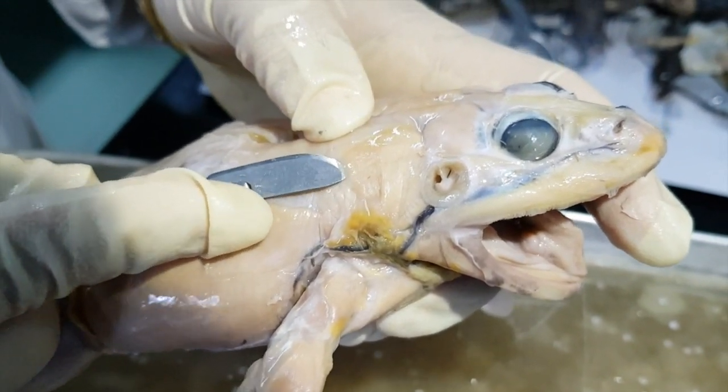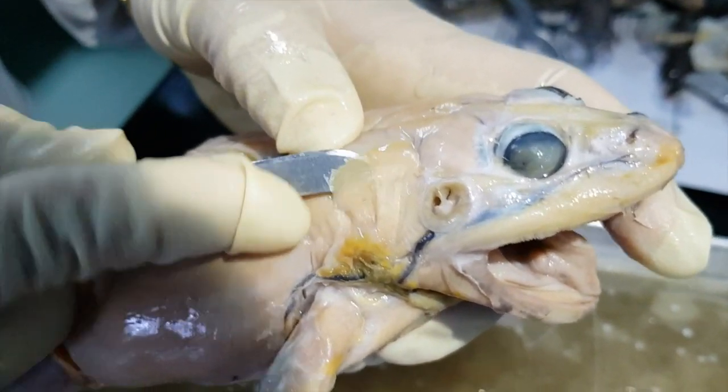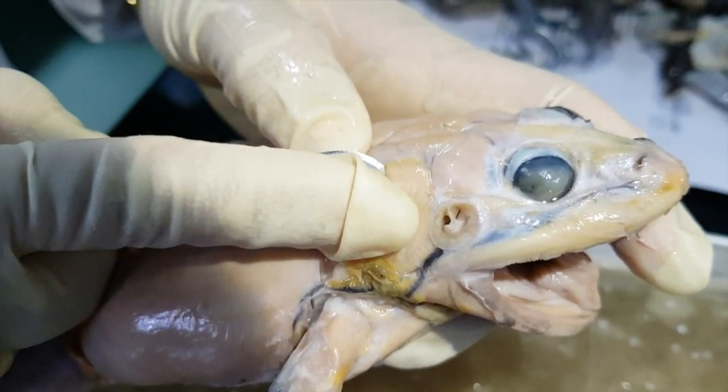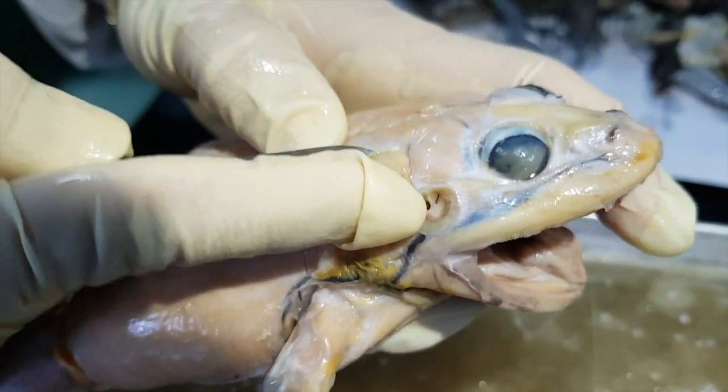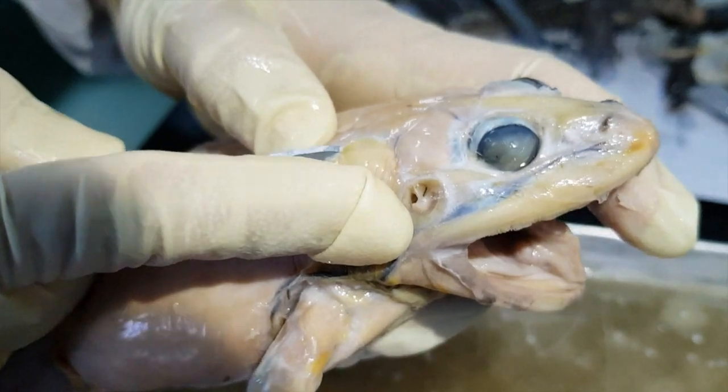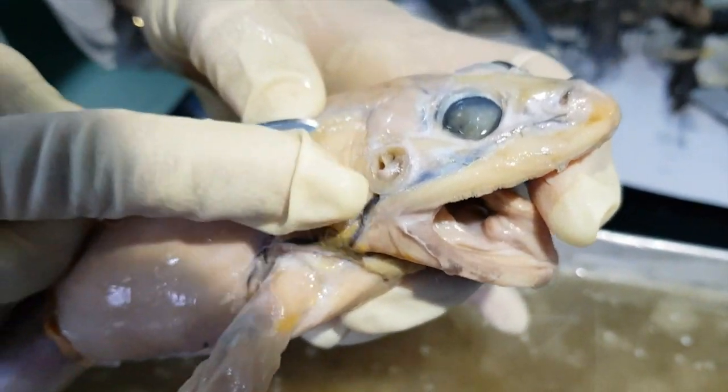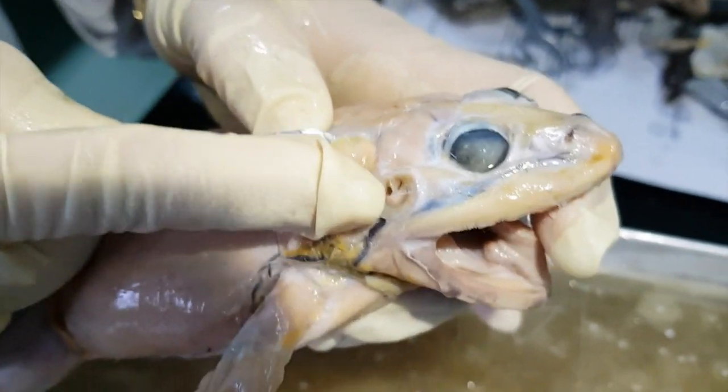The one that I'm deflecting is the dorsalis scapula. I'm going to remove this one and deflect it to reveal the underlying muscle at the bottom, which is the depressor mandibularis.